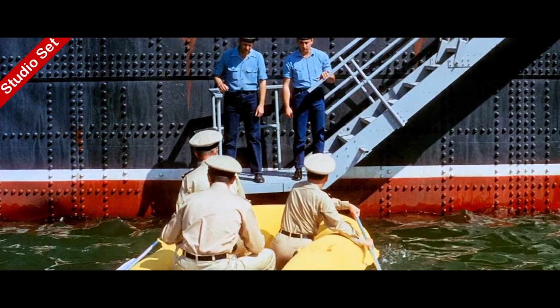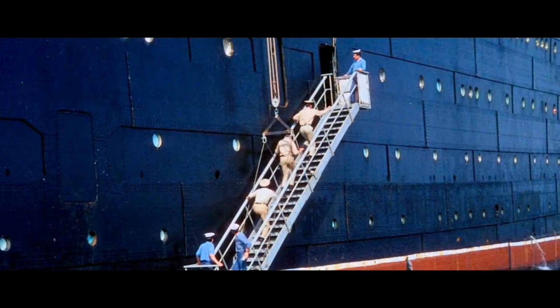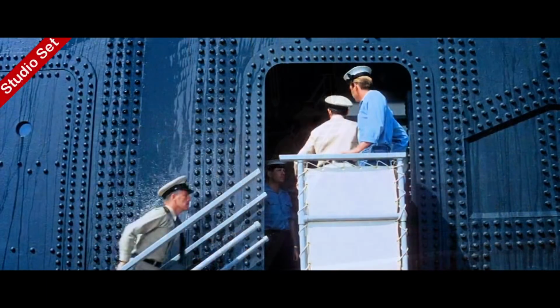And those are the real actors, not the doubles. So now we go back to another scene. This is the real Queen Mary, and the body doubles are now going up the actual accommodation ladder. And again, this is going back to a set.